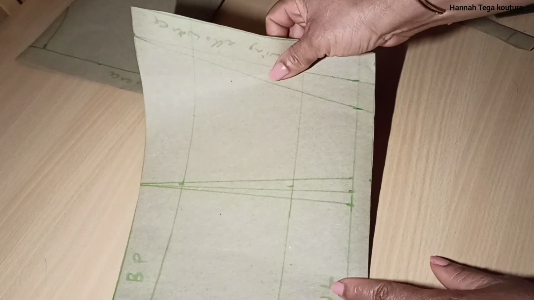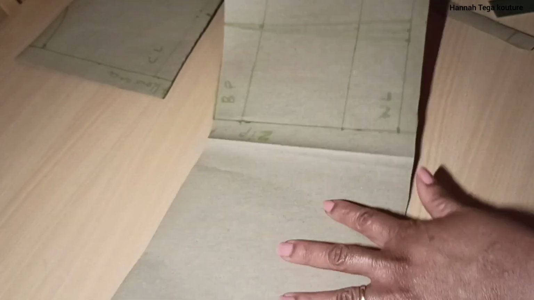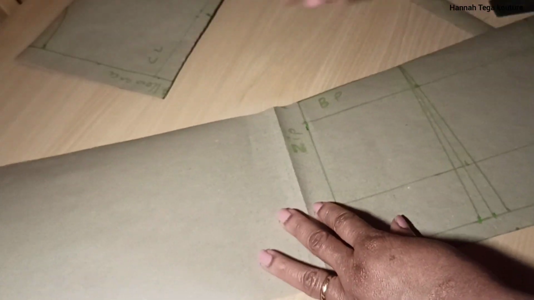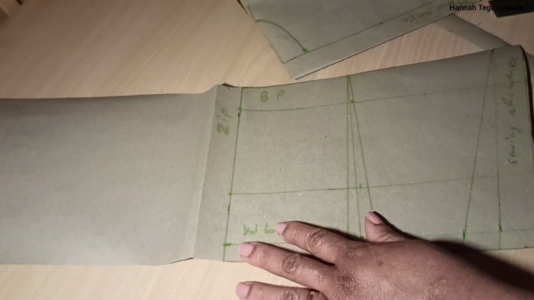There you go. So that's it there. That's the back panel when opened.